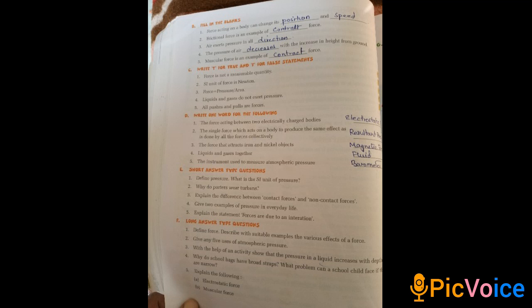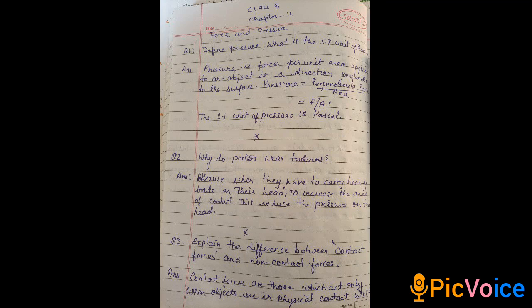The single force which acts on a body to produce the same effect as is done by all the forces collectively is resultant force. The force that attracts iron and nickel objects is magnetic force. Liquids and gas together are fluids. The instrument used to measure atmospheric pressure is barometer.